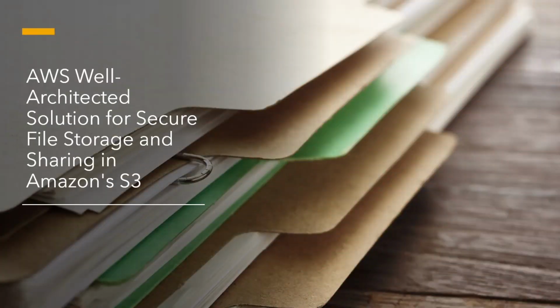So in this video, we are going to be looking at designing a secure solution for file sharing and storage using Amazon S3. And we're going to be focusing specifically on how to do this in line with the Well-Architected Framework. So let's get started.